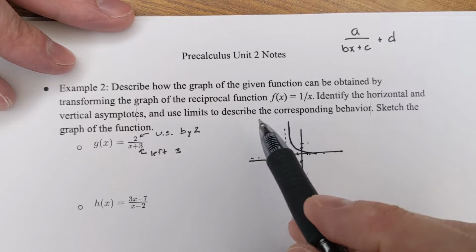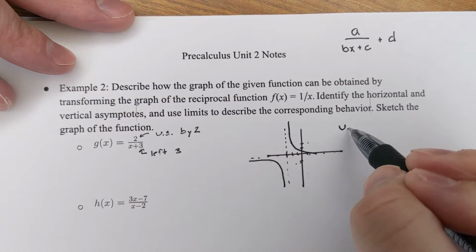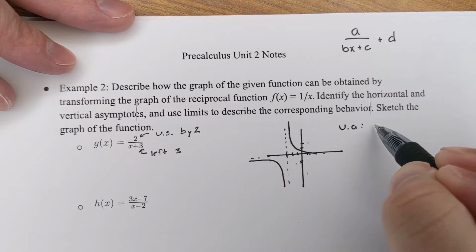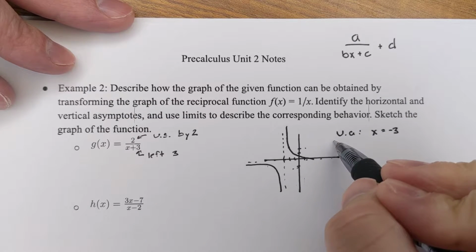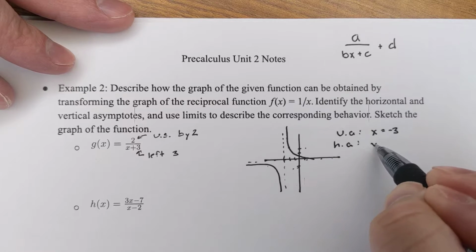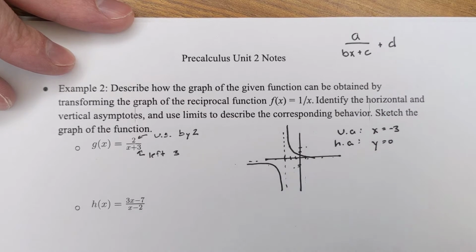So identify the horizontal and vertical asymptotes. We have a vertical asymptote at x equals negative 3, because that makes the denominator 0. We have a horizontal asymptote at y equals 0, because the graph flattens out as it goes to 0.